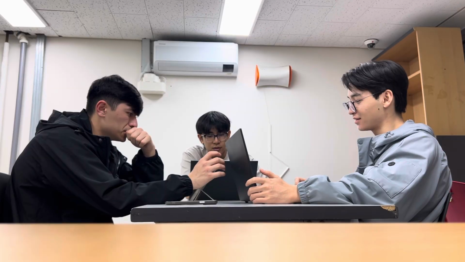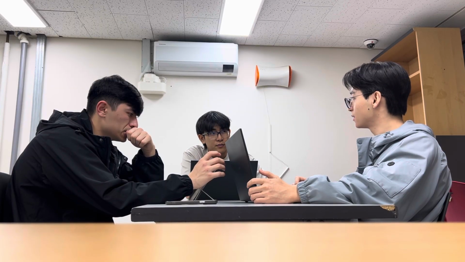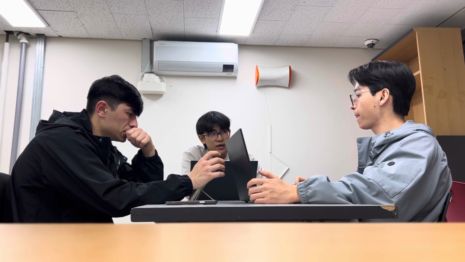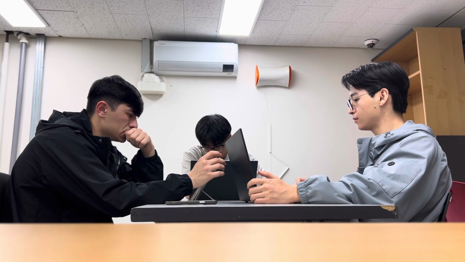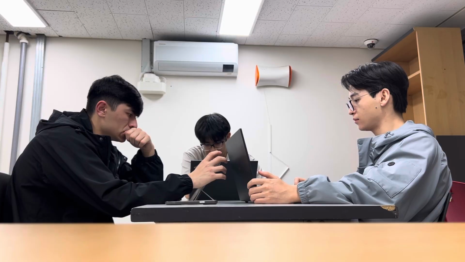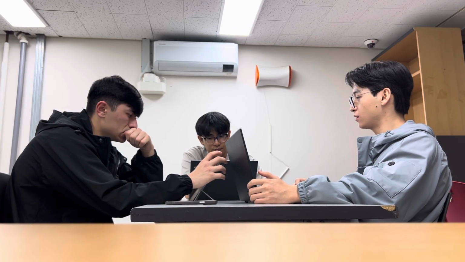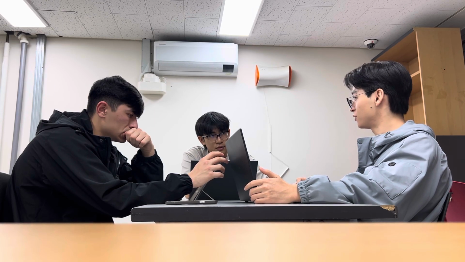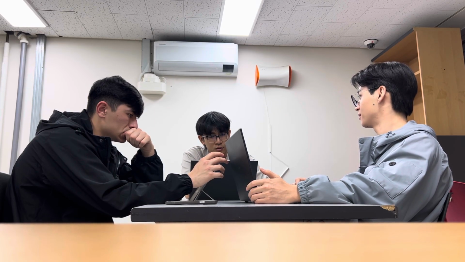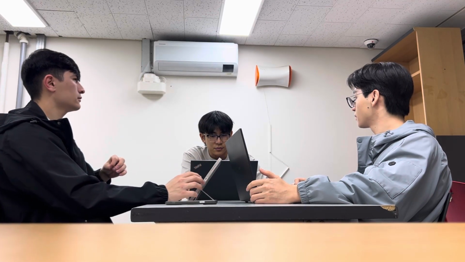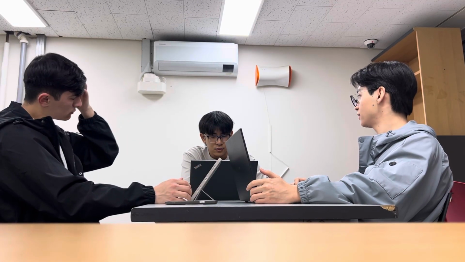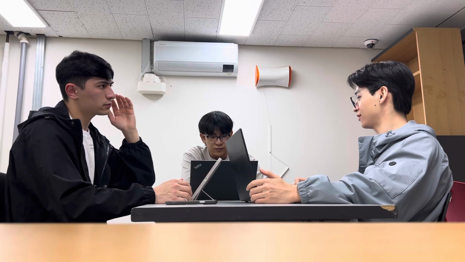So you can make a new value, like for a pointer. You can change both reference and pointer. But the reference, you cannot change the reference itself, only the value.